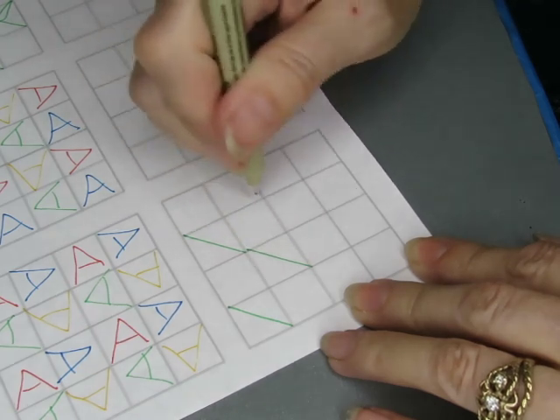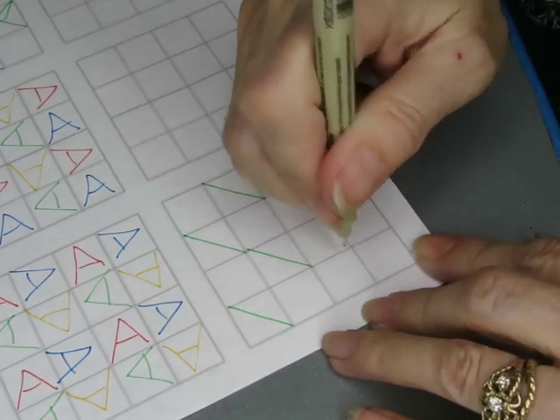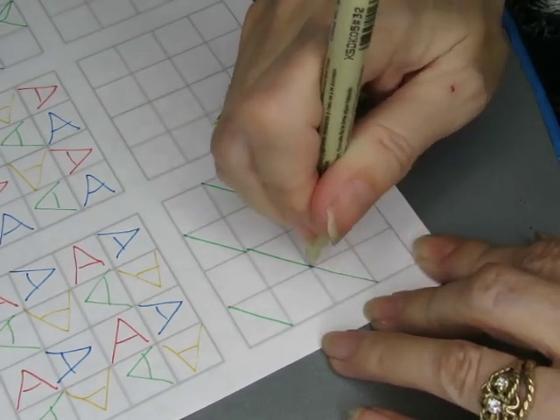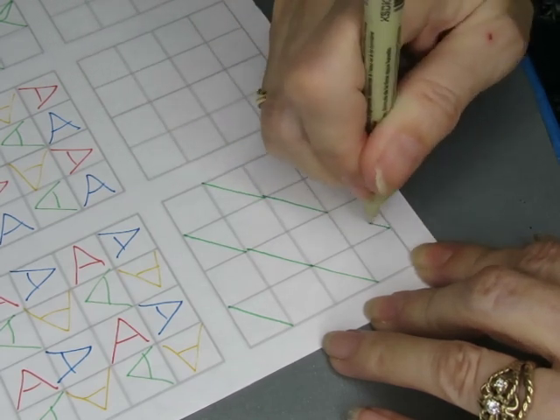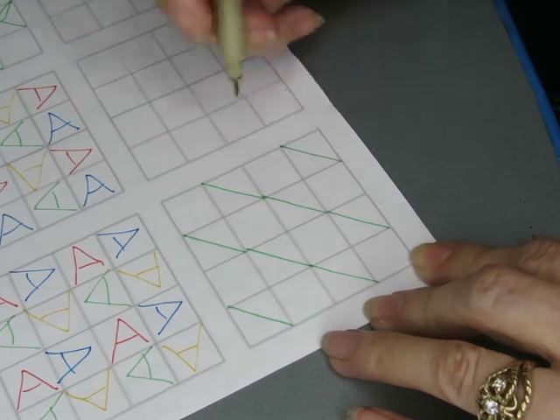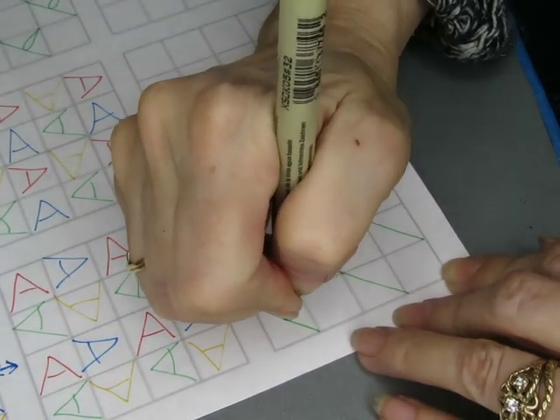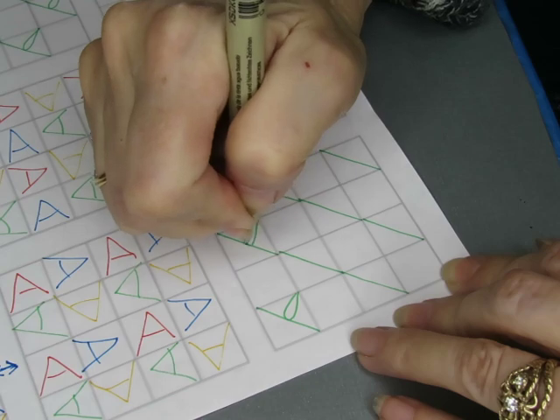So at this point, you just want to play. Now you don't have to pick this pattern. You can pick any pattern and play with it in the same manner though. Pick one square and just turn it around and see what happens.